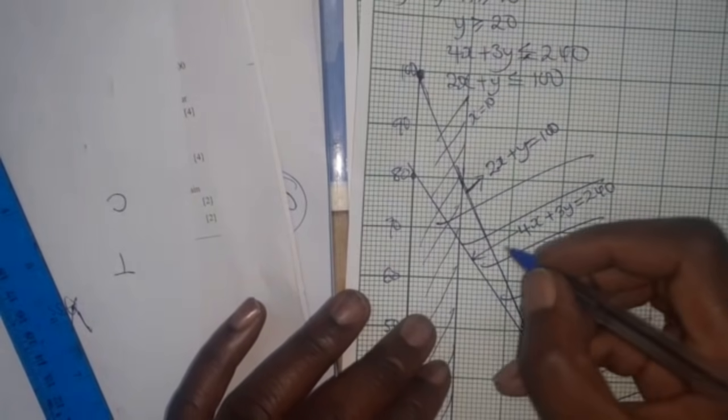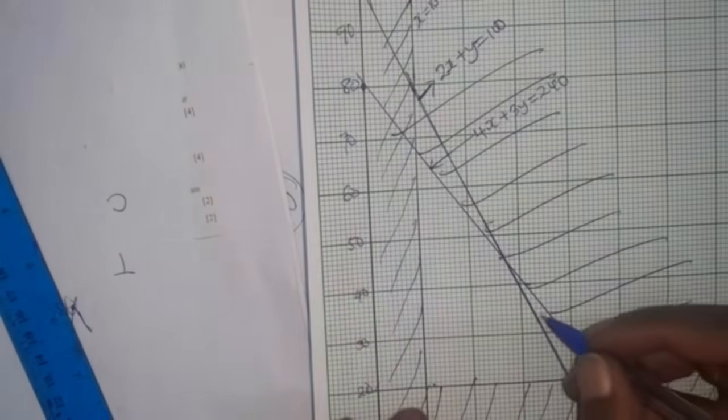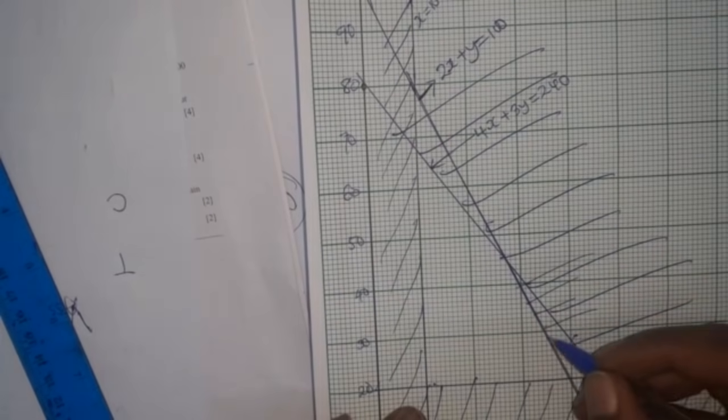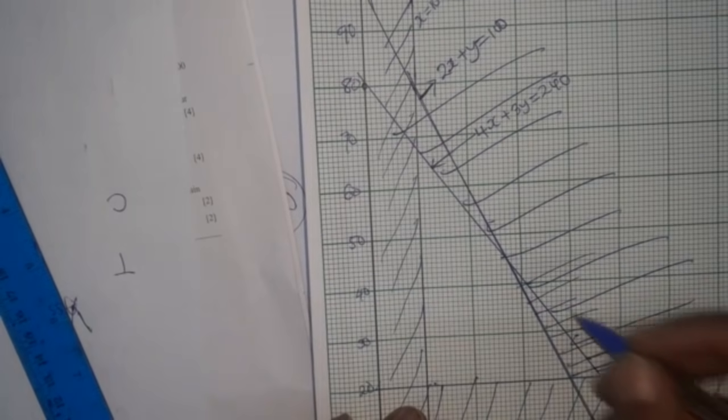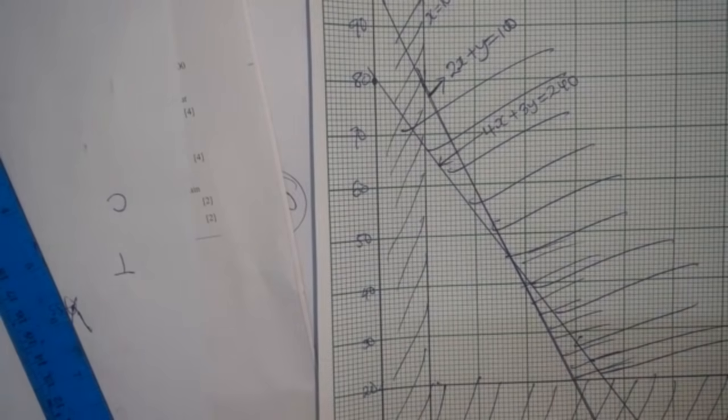Okay, this one here. So again, even this one, we are supposed to shade this same part that we do not want here. Okay? So that is what we are supposed to do. Then we go on to the other question. This is what we are supposed to shade.